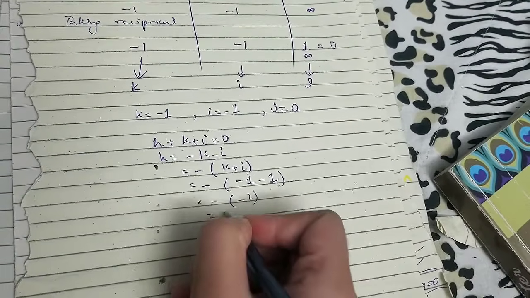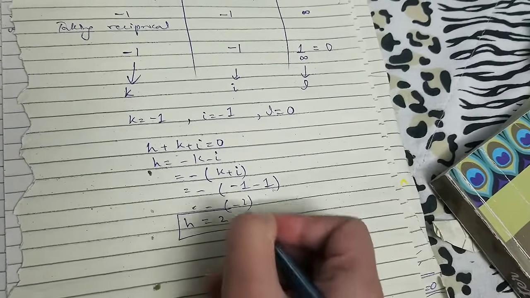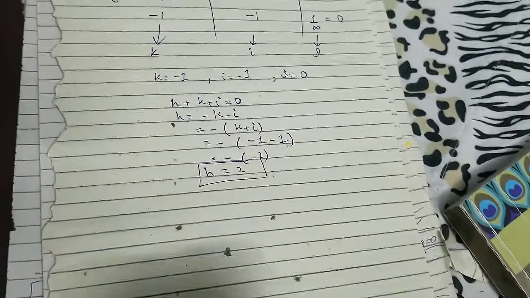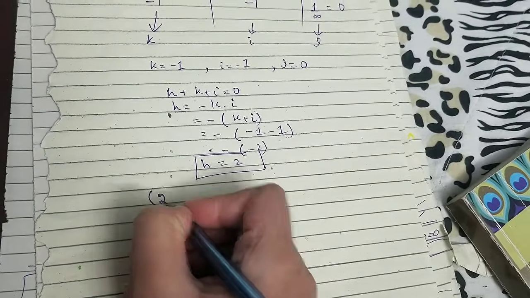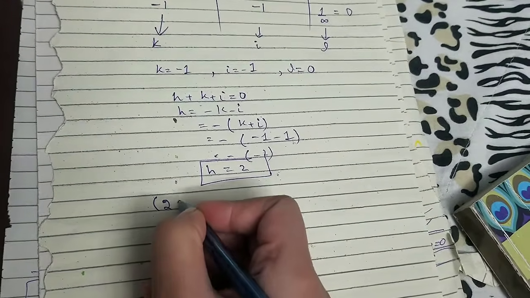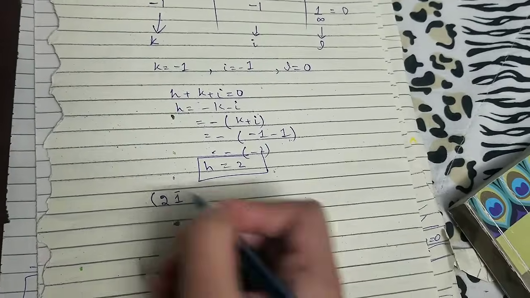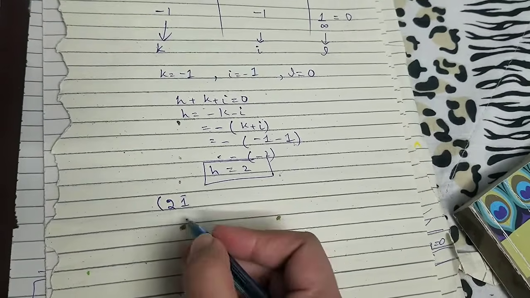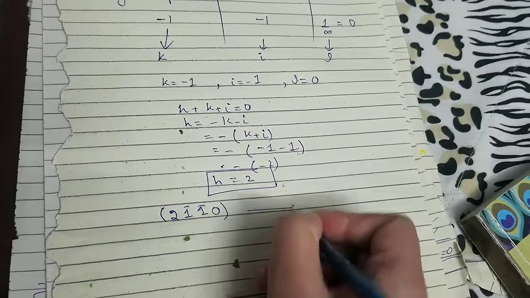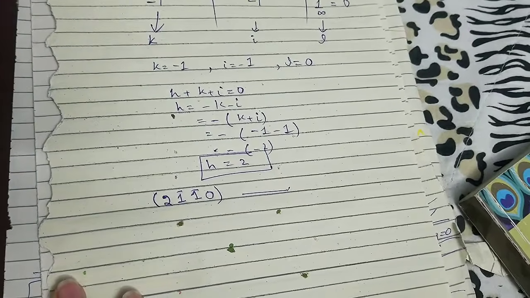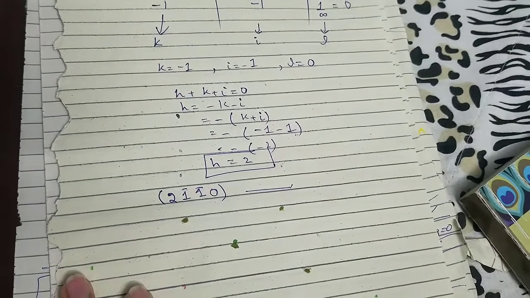minus into -2, and this gives h equals 2. So the h index is 2 here. And if we join all of these values together, h first, which is 2, then k, which will be written like that, a bar on it which shows a negative number, and 1 bar 0. These are the final Miller-Bravais indices for the plane that we were given.